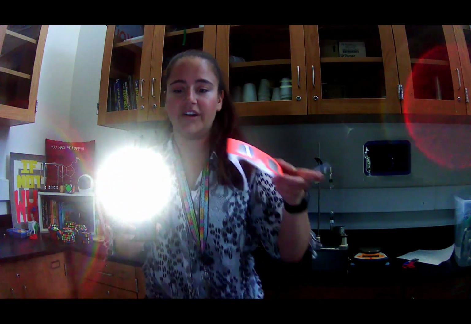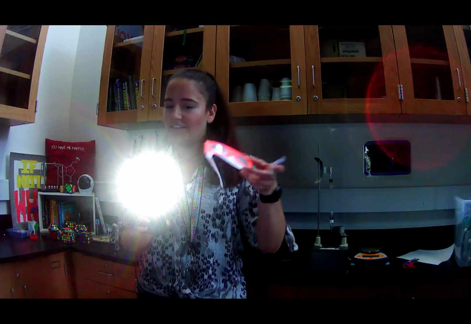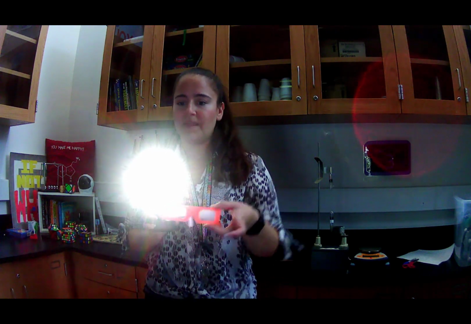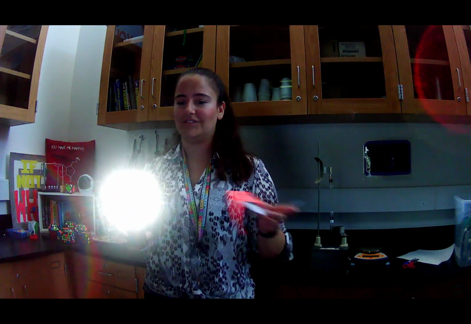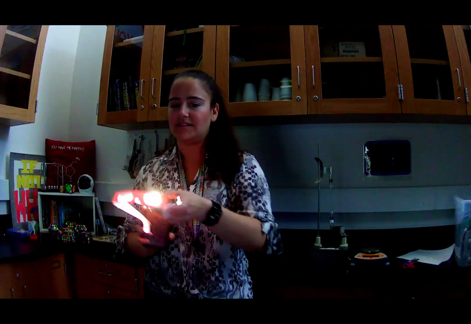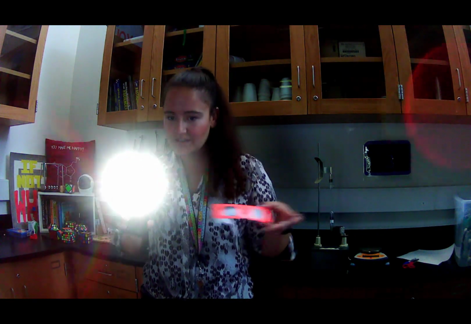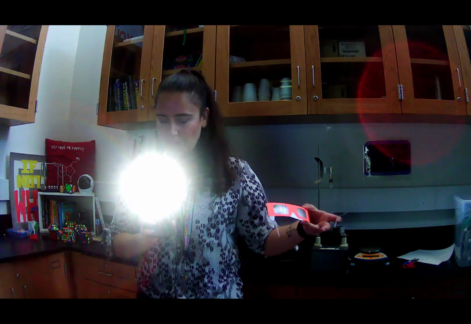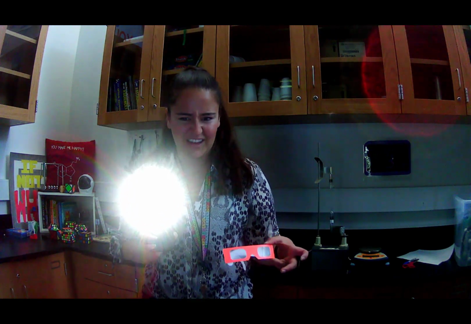And what I have here are some diffraction grating glasses that will split that light up for us. Now, unlike a spectrograph, which does this only in one direction, these glasses are going to split the light in all directions. So we'll try to focus on one just off to one side of it. Okay, let's go ahead and see how this works.